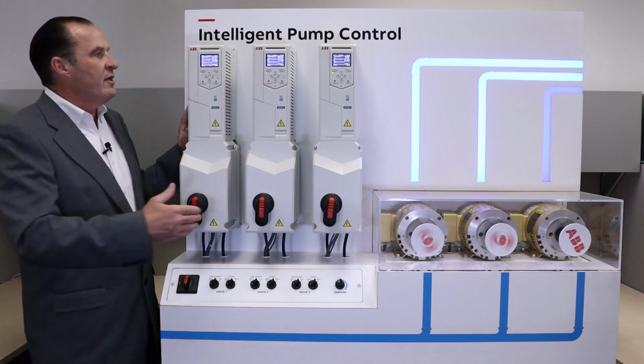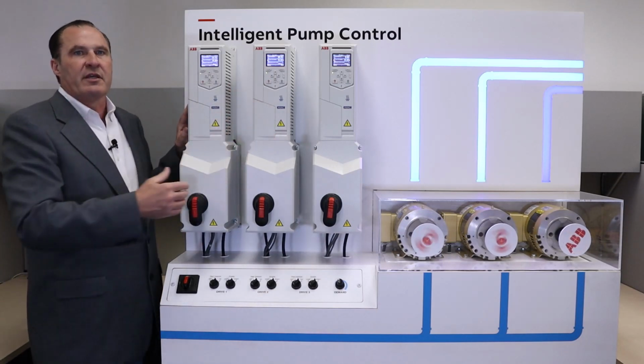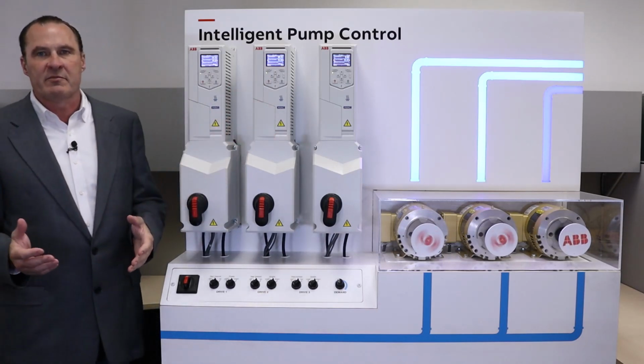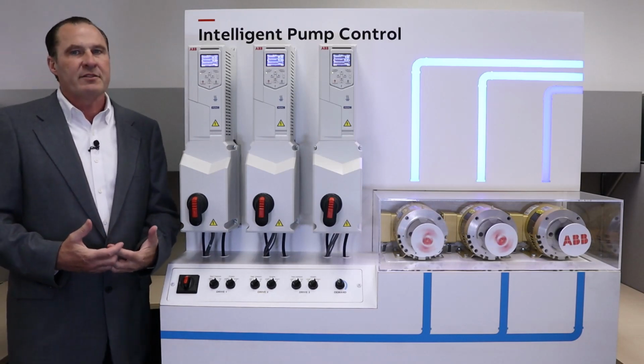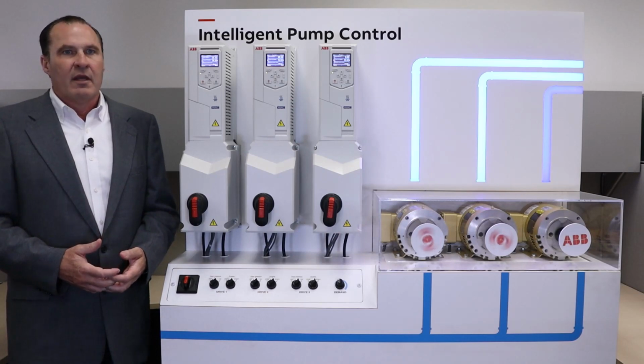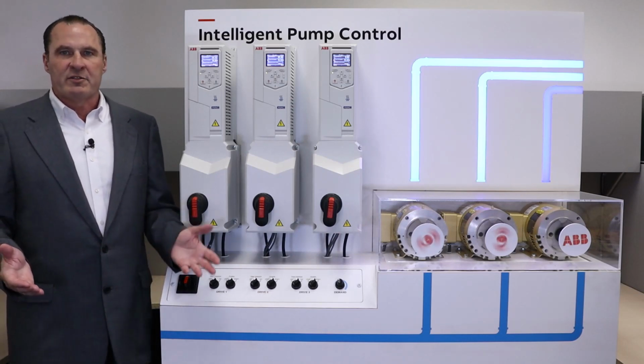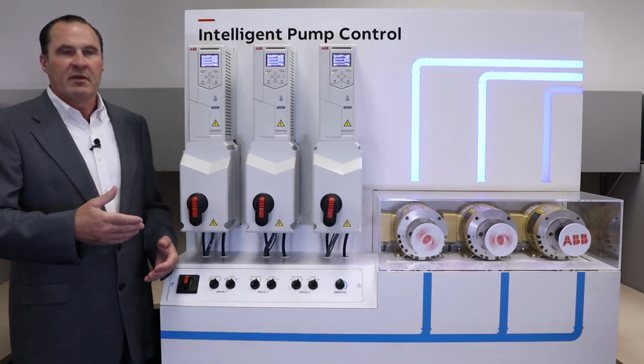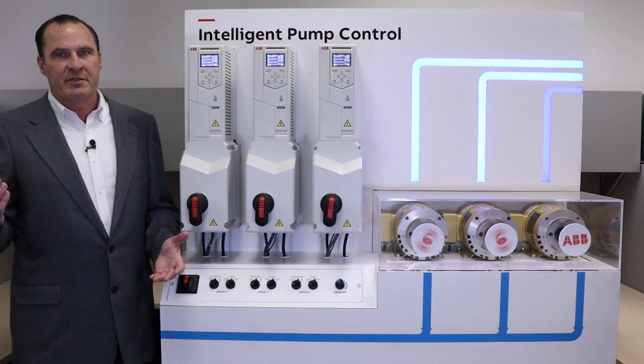And with the ABB moving master strategy, each drive in a multiple pump system can be eligible to be the master drive. This creates a high level of redundancy. If one pump fails or requires maintenance, the other drives in the system can become the master operating the system.